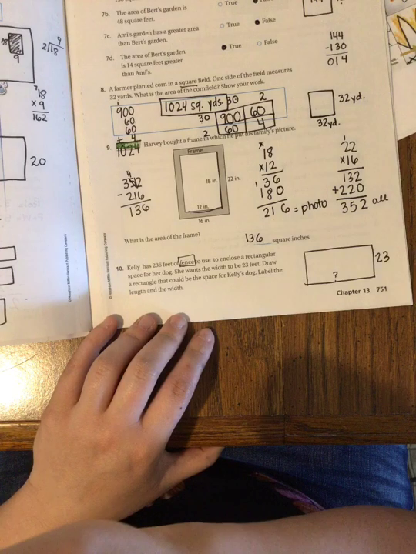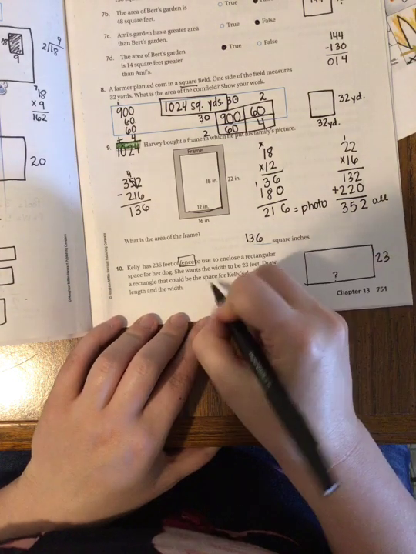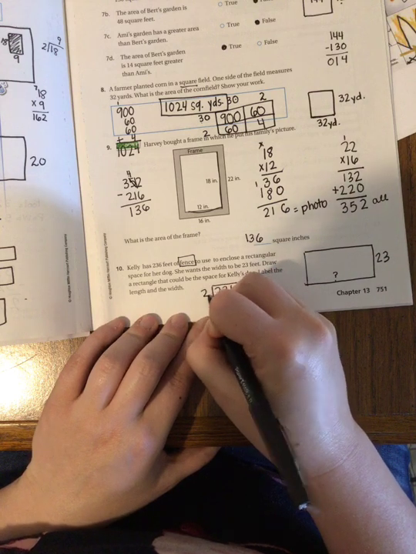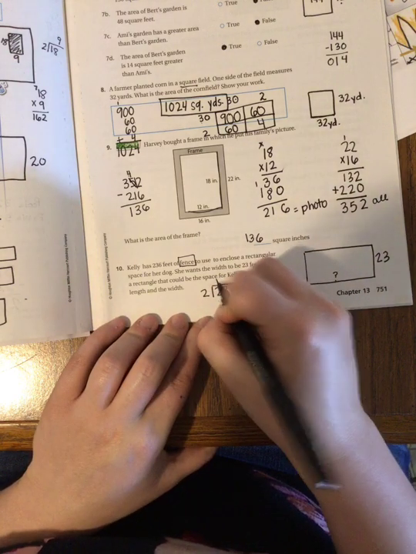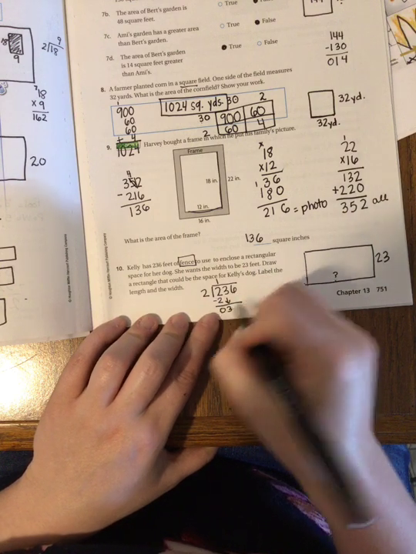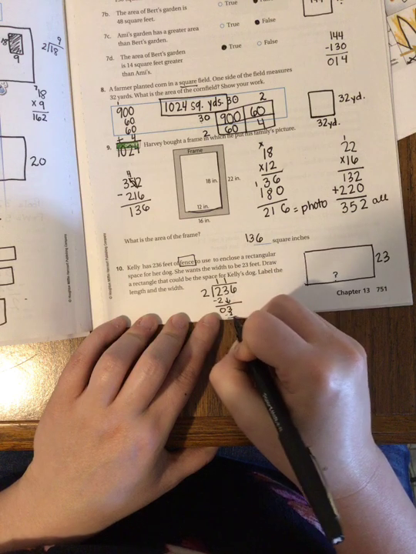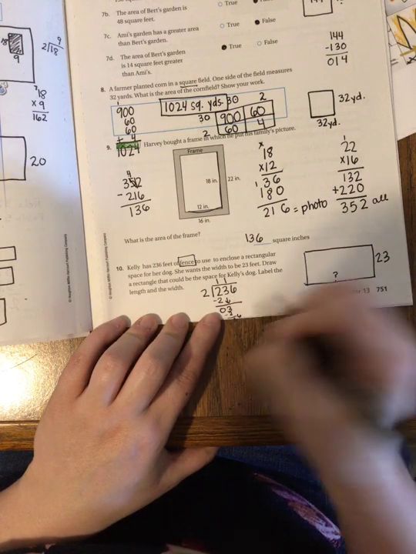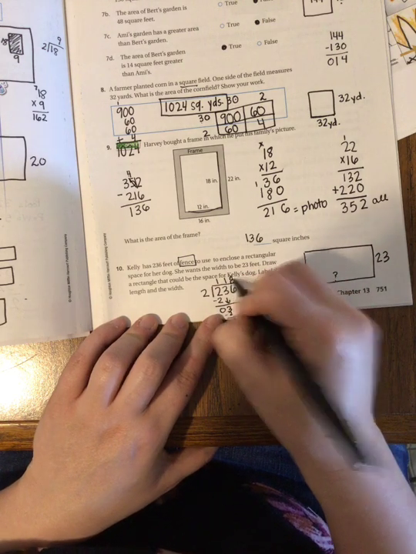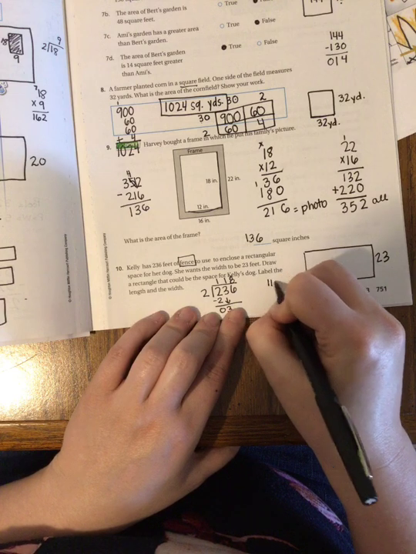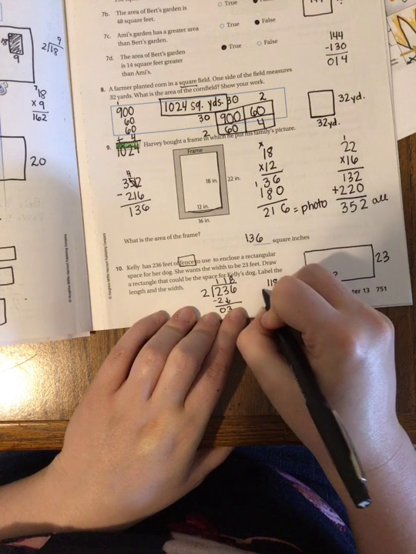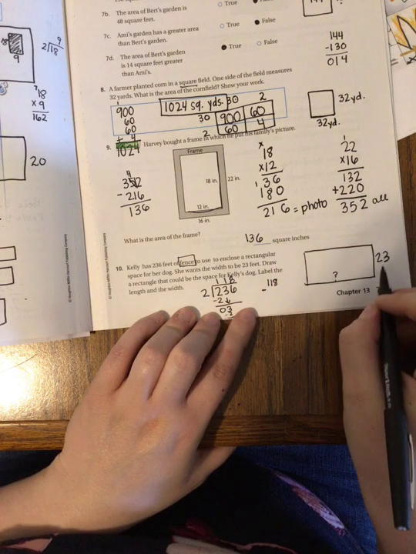She wants to use fence. So fence means perimeter. So I'm going to do 236 divided by 2. 2 goes into 2 one time with 2, nothing left over. 2 goes into 3 one time with 2, 1 left over. Bring down my 6. 2 goes into 16, 8 times. So I know that both lengths together have to equal 118. The length and the width.